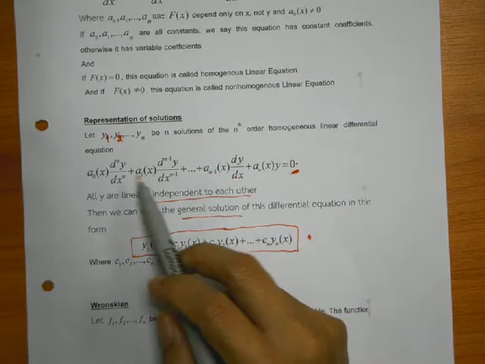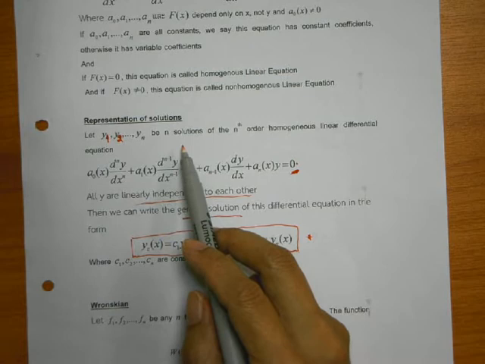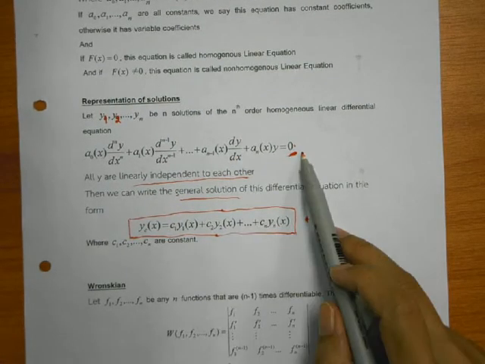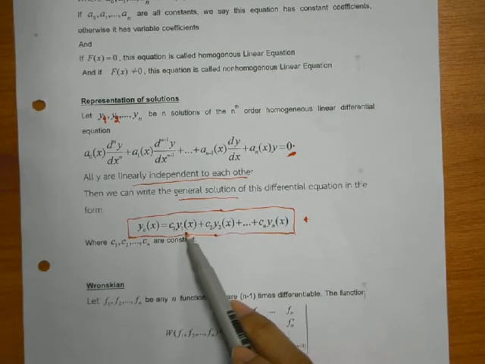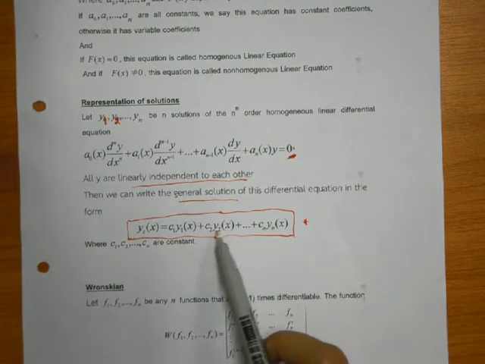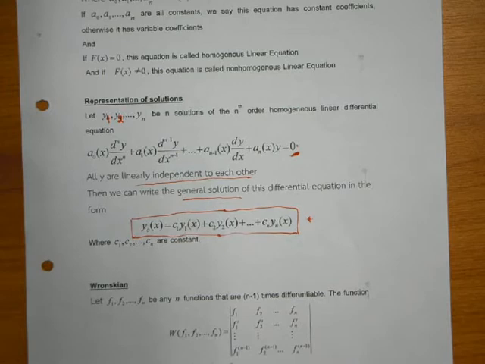With the n order, you should find n solutions. And the way to write down the final solution of this differential equation is the linear relationship of y1 to yn, where c1, c2, and cn are arbitrary constants. It means any constant.